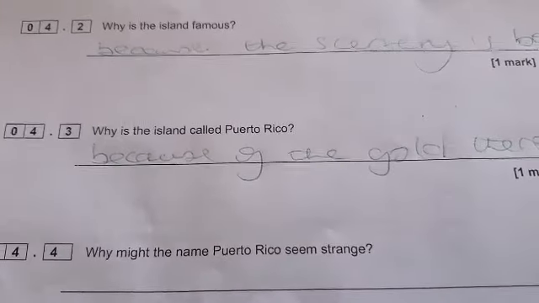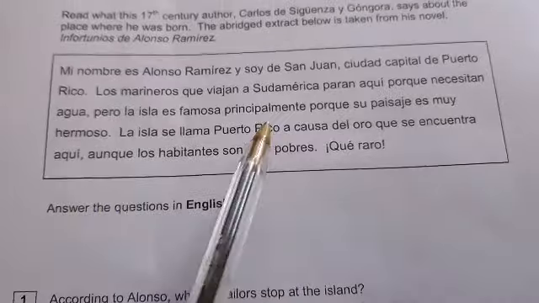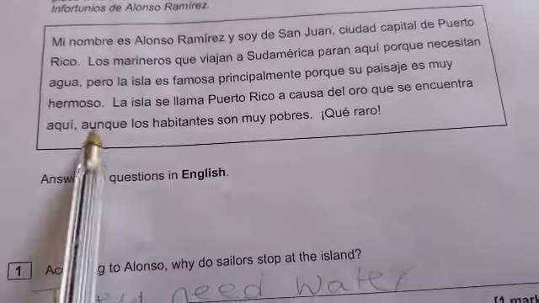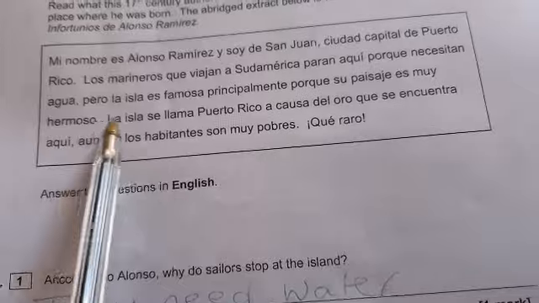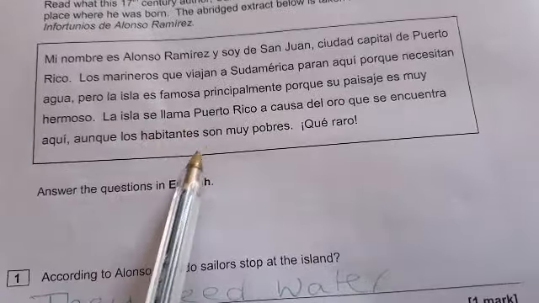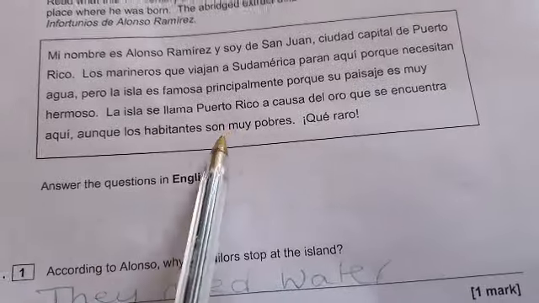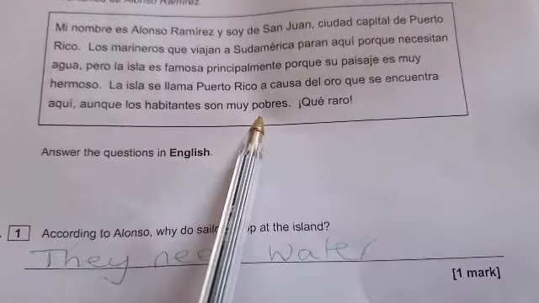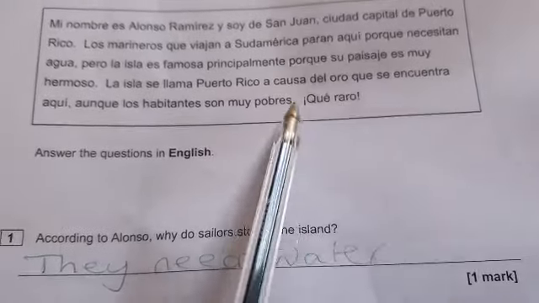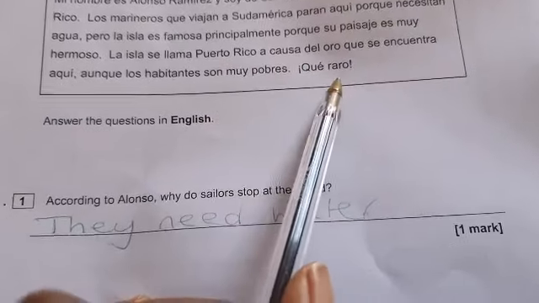Why might the name Puerto Rico seem strange? Well, let's see what it says. Puerto Rico, aunque, although, los habitantes, though the people are very poor, the inhabitants are very poor. Qué raro. Raro is strange. How strange? Strange because obviously it's a place where gold is found, yet the people are very poor.